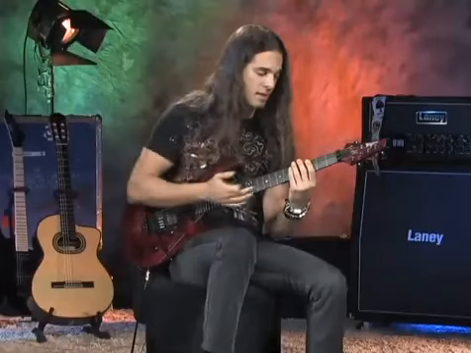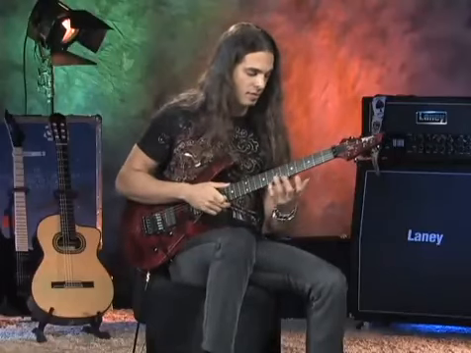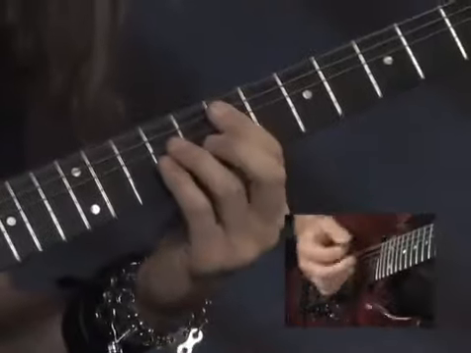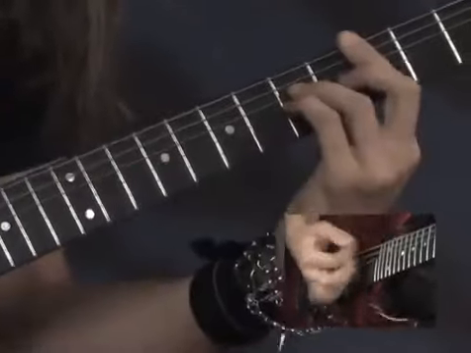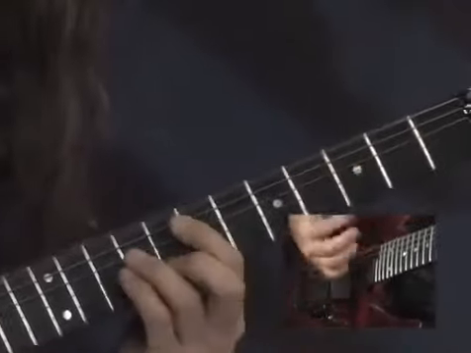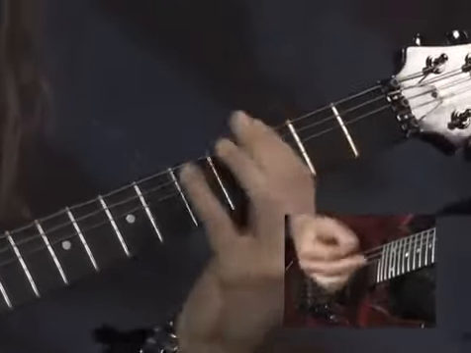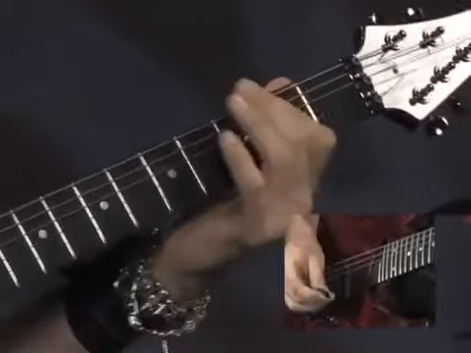That was the basic idea from the beginning. It's a really standard rock chord progression. So how to get out of that, right?